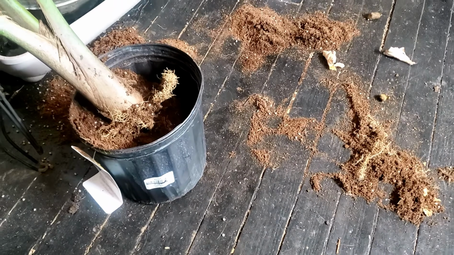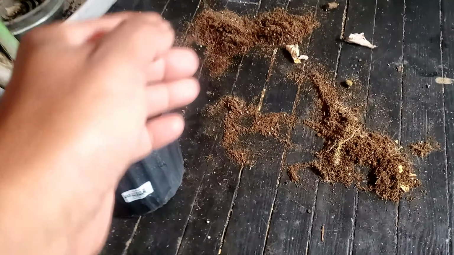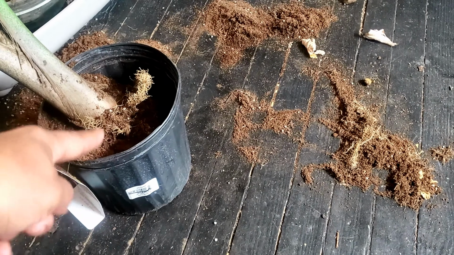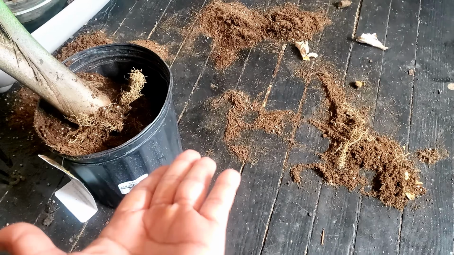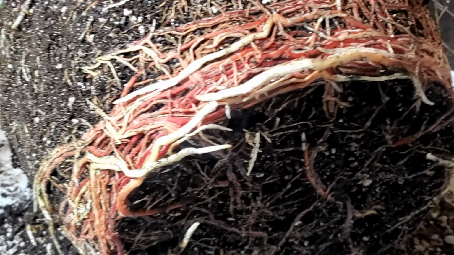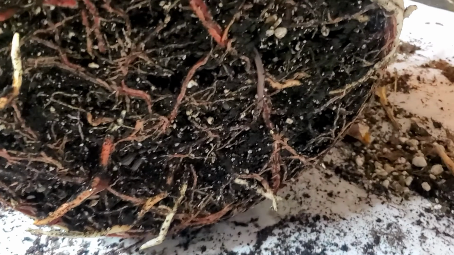Look at what my stinking cat did to my palm tree plant. I was eventually going to transplant that into a different container with different soil, but I guess I have no choice but to do it now. Damn, check out them roots though. My goodness.